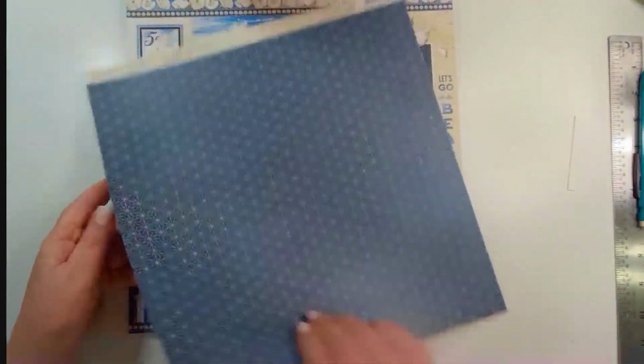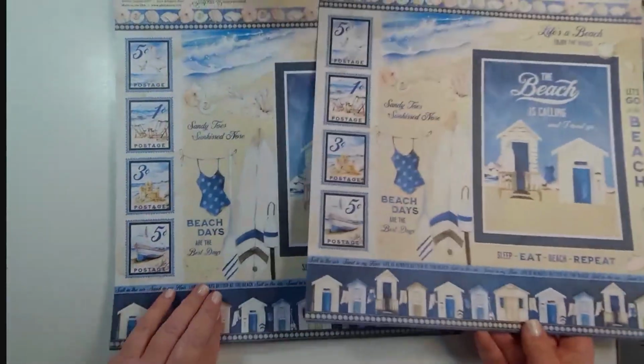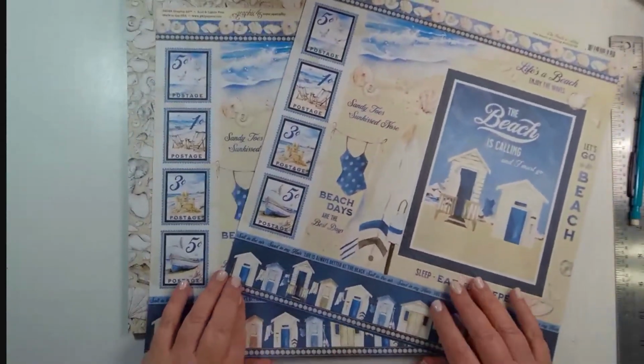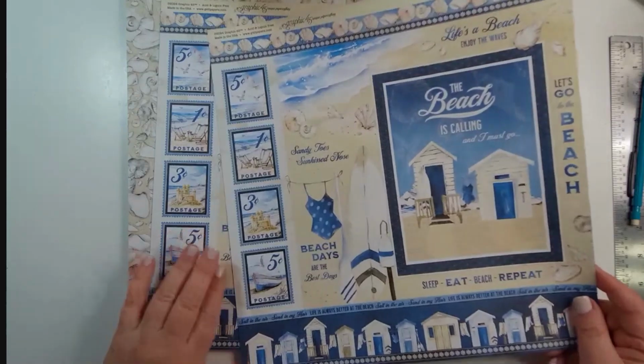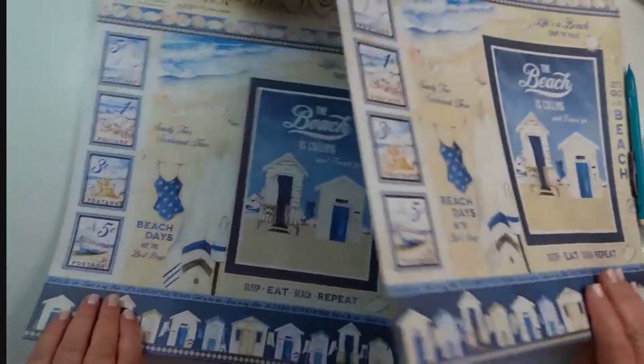So over here, some of them I can use the back side, but as you can see, I have 2 of each, so I can keep at least one on this side, and the other one I can use for the background.